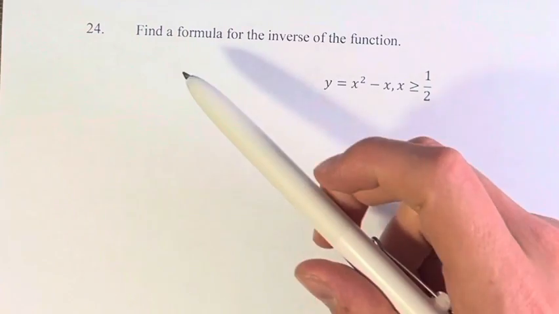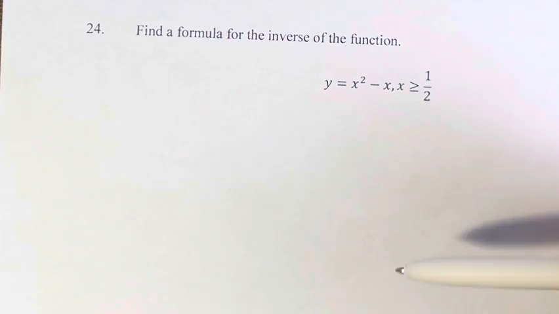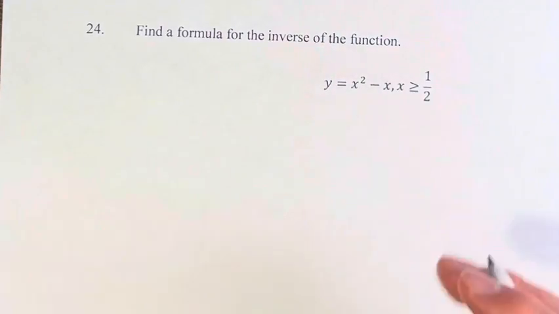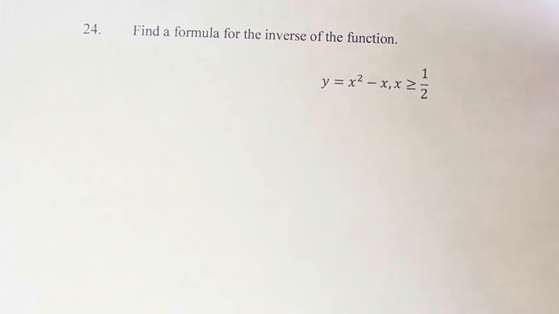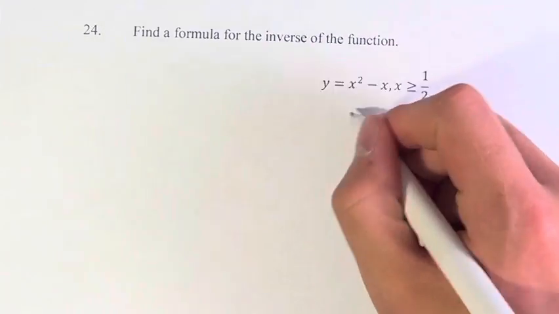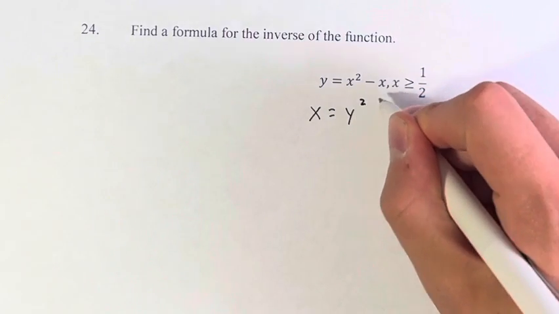In this problem, we're asked to find a formula for the inverse of the function, where we have y equal to x squared minus x. So the way we're going to solve this is, taking the inverse of the function means we're replacing x with y and y with x. So y equals x squared minus x becomes x equals y squared minus y.